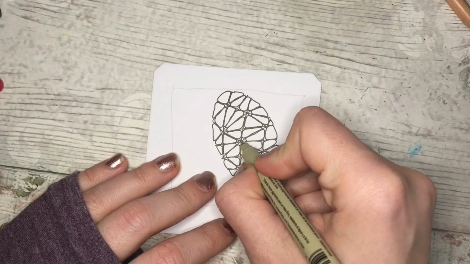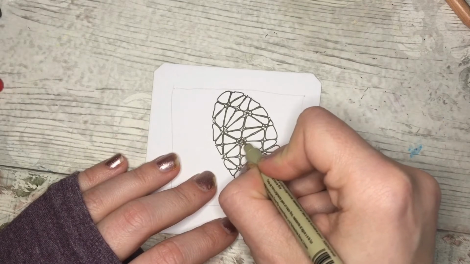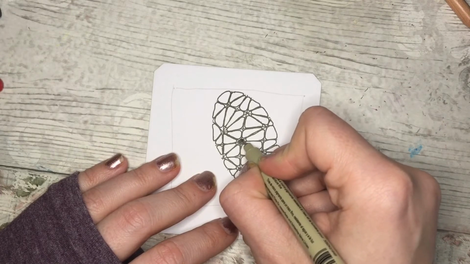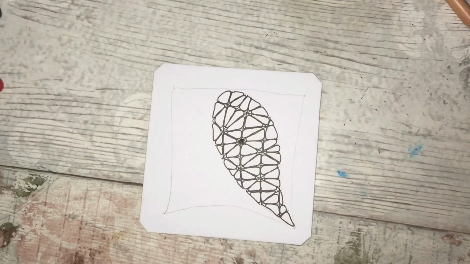So what I'm going to do is add a little dark spot, and it's not a perfect circle, it's a bit wibbly, bit wobbly. I like to be wibbly wobbly.